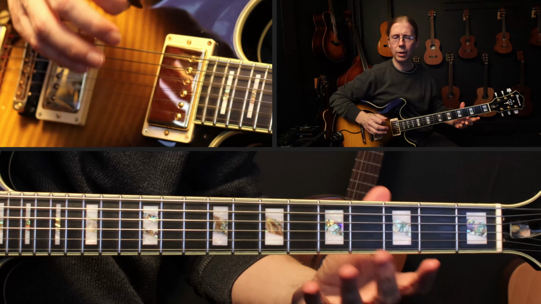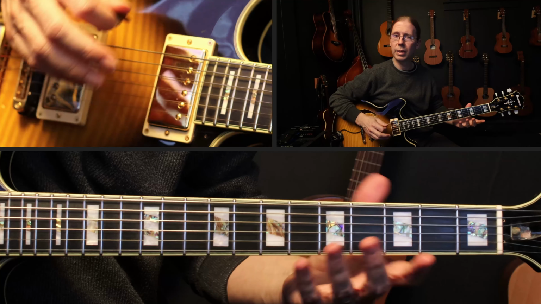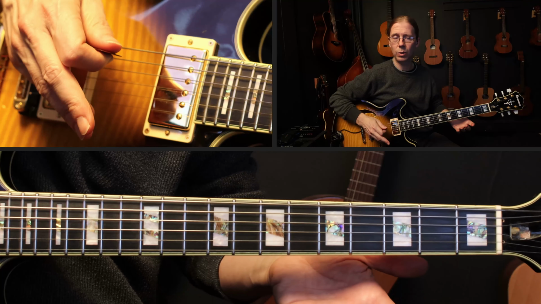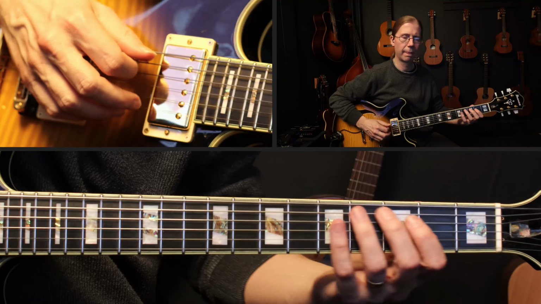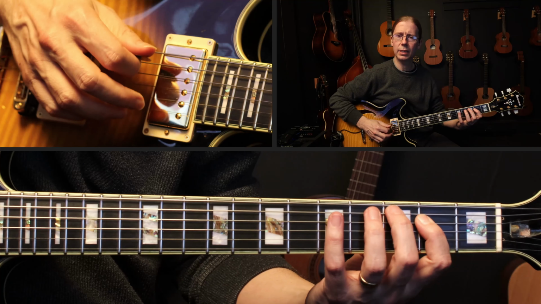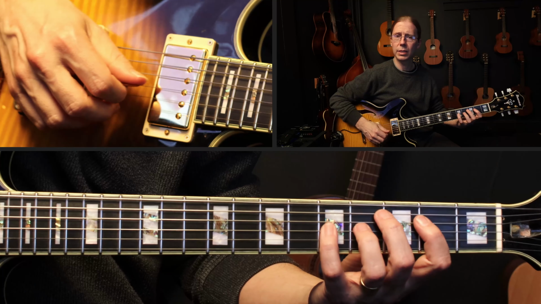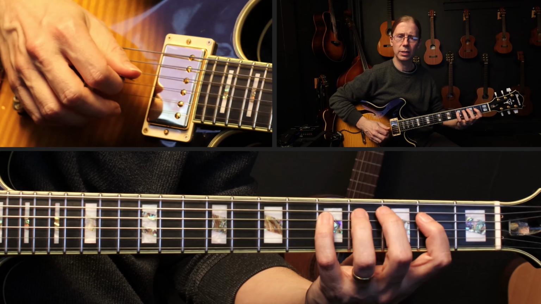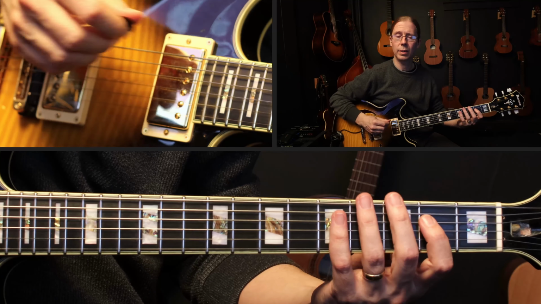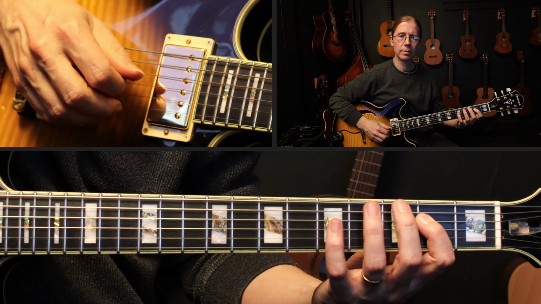But when you go to study arpeggios, work at playing them in order of high to low or low to high. So here we have C, E, G, B, for example, or we could have C, B, G, E, and then we can have different starting points or inversions within that.